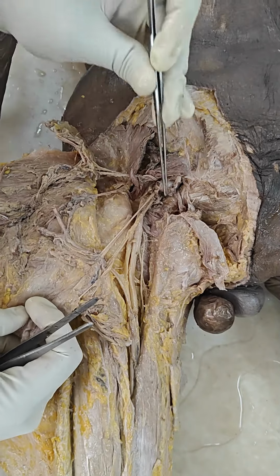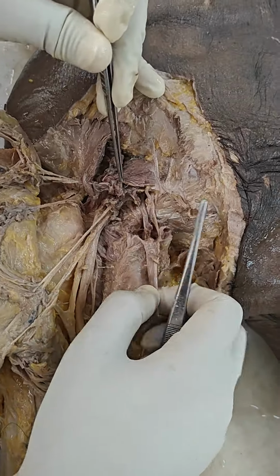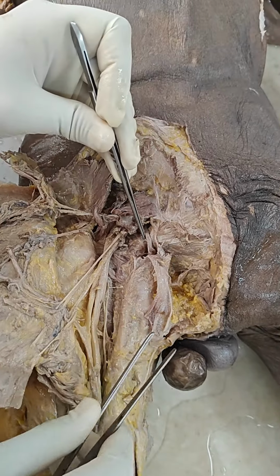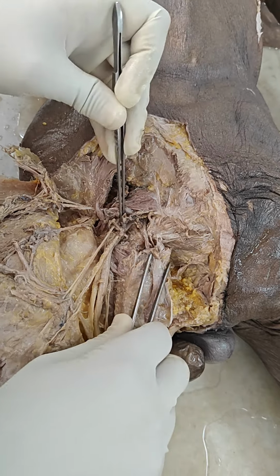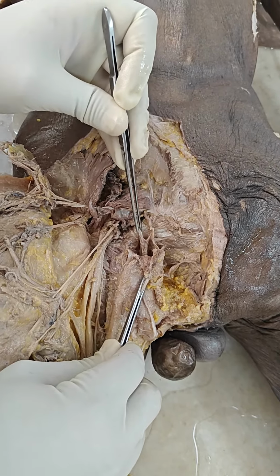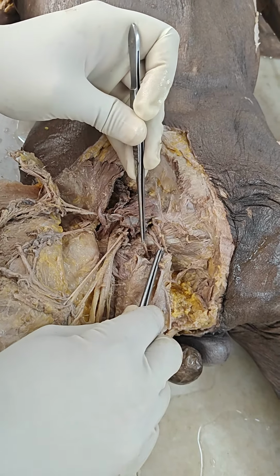While the nerve to obturator internus, here you can see these are the three structures below the sacrotuberous ligament and above the sacrospinous ligament. This is the sacrospinous ligament, and this is the internal pudendal nerve, along with the internal pudendal artery and veins, and the nerve to obturator internus.